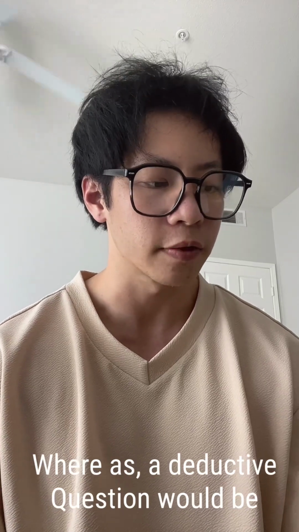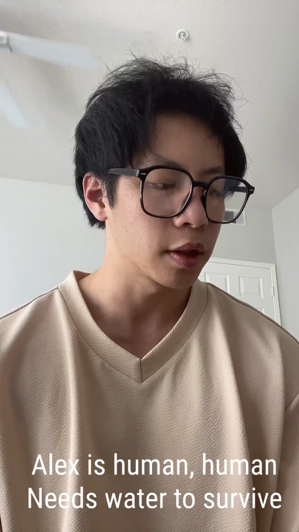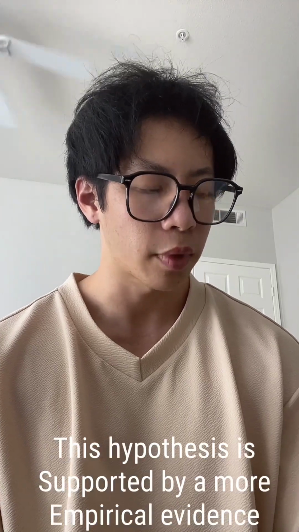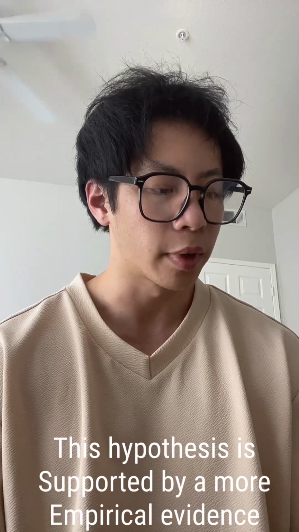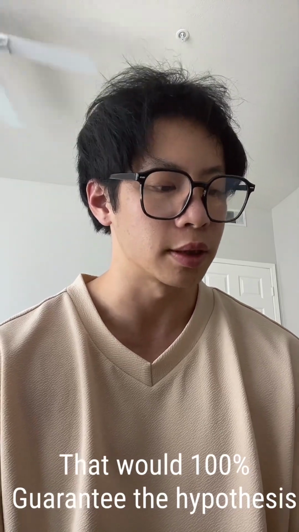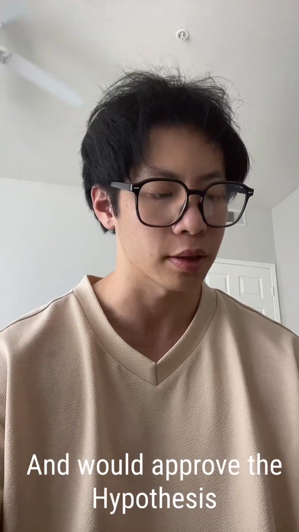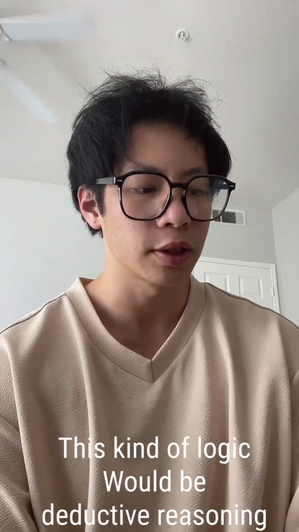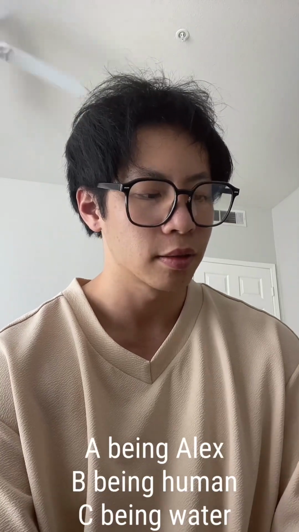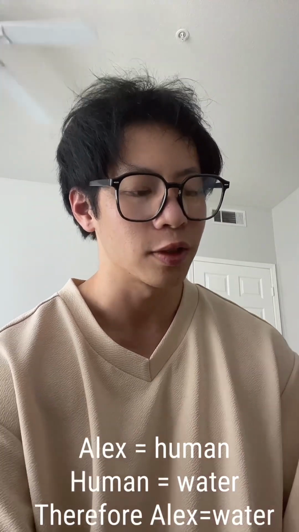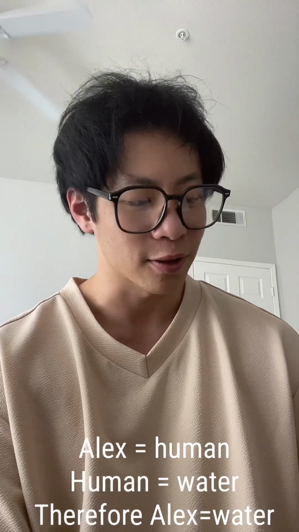Whereas a deductive question would be: Alex is human, humans need water to survive, therefore Alex needs water. This hypothesis is supported by empirical evidence that would 100% guarantee the hypothesis. In this case, A is equal to B, B is equal to C, and therefore A is equal to C. This kind of logic would be deductive reasoning. A being Alex, B being human, and C being water. Alex is human, A is equal to B. Humans need water, B is equal to C, and therefore Alex also needs water.